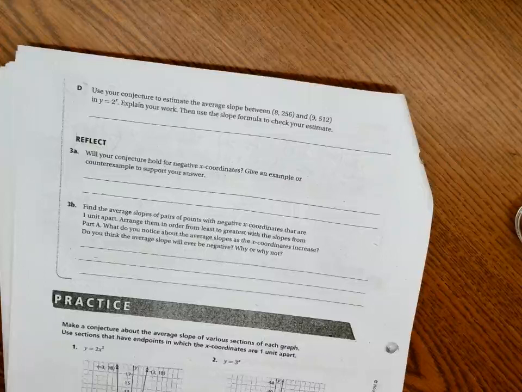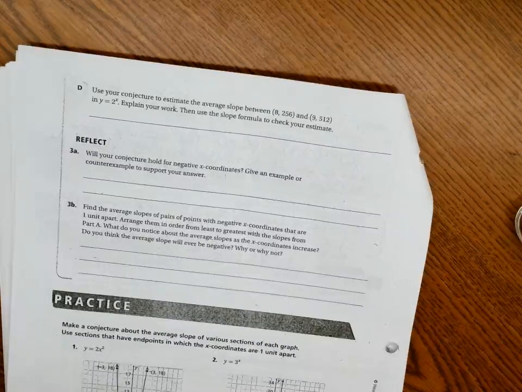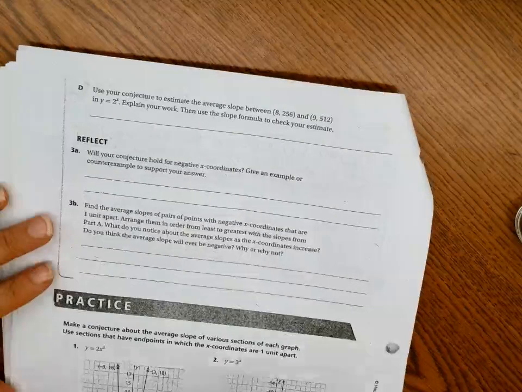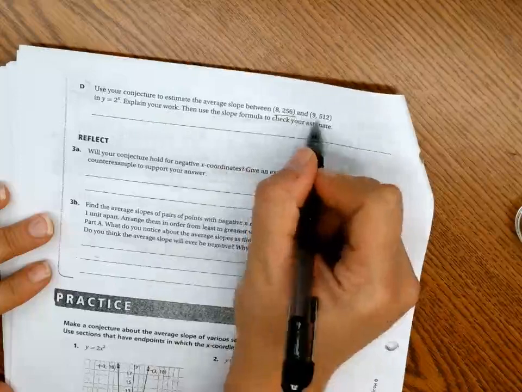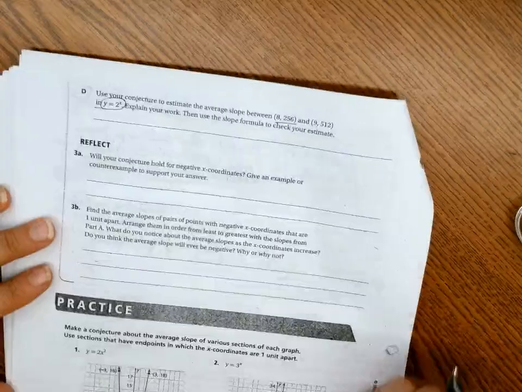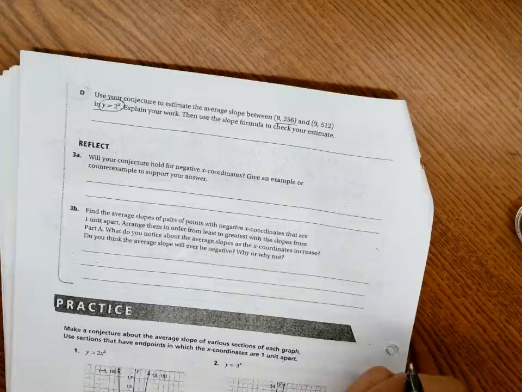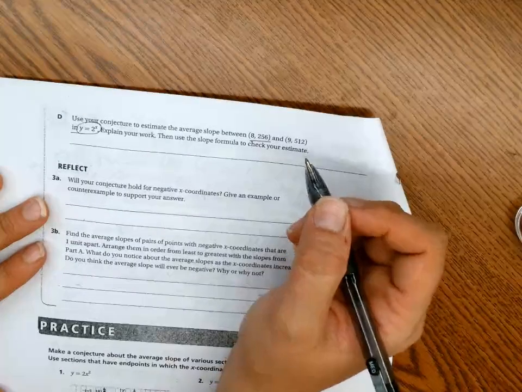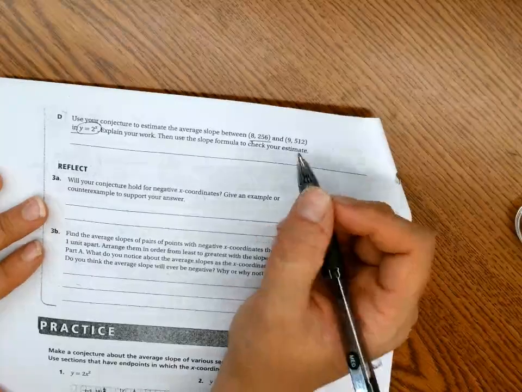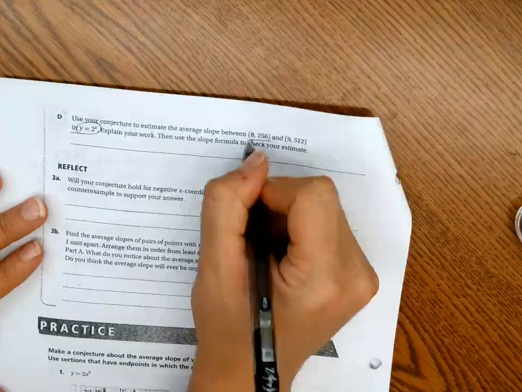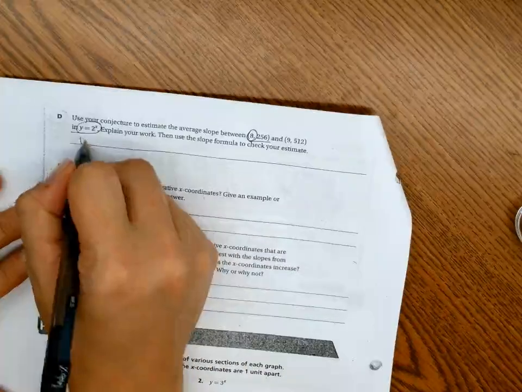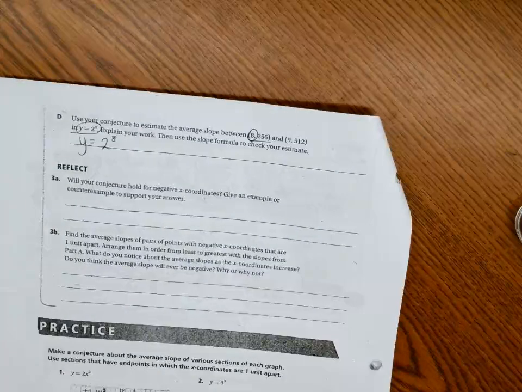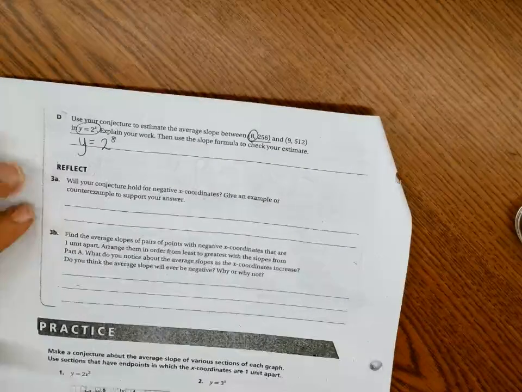Use your conjecture to estimate the slope between 8, 256 and 9, 512. Use y equals 2 to the x. Explain your work, then use the slope formula to check your answer. All right, so we're looking for the lesser x coordinate, right? So what am I plugging in? Plugging in 8, right? So y equals 2 to the 8th. What is 2 to the 8th? So you've got to break out a calculator, or if you don't want to, 2 to the 8th is 2 multiplied 8 times.